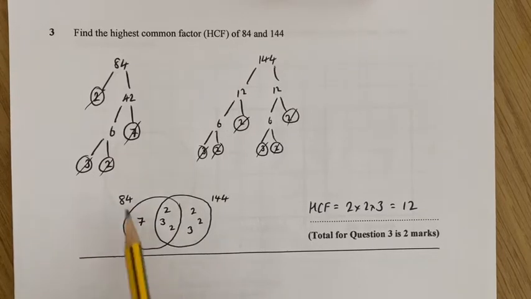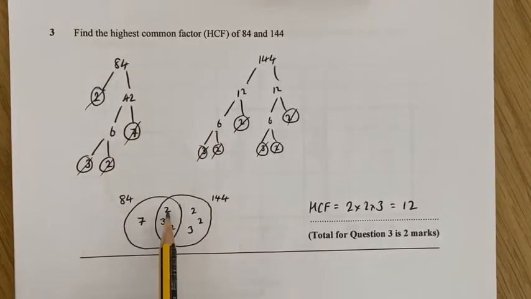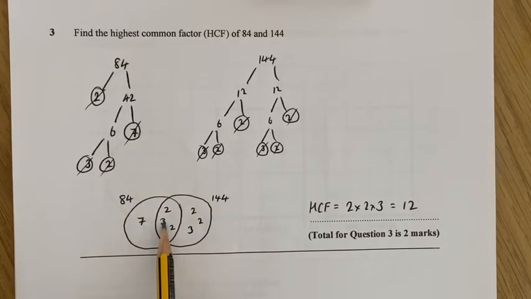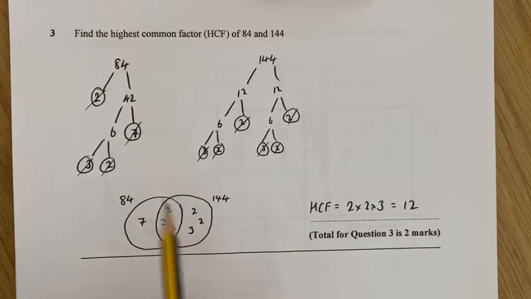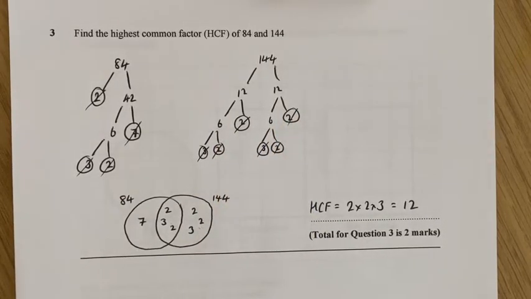Put them into a Venn diagram. So the ones in the middle are the ones that are in both. So for example, there's a 2 there and a 2 there, which means we put a 2 in the middle. There's a 3 there and a 3 there, which means we put a 3 in the middle, and another 2 there and another 2 there, which means another 2 in the middle. And there's nothing else that's in both of them. Okay, so the 7 goes on its own, and the rest of the ones that we haven't already crossed off would go on their own there.